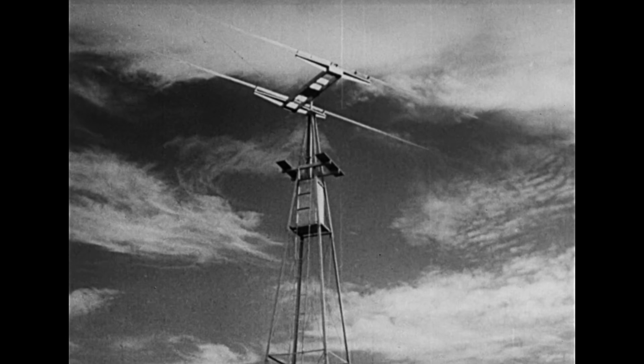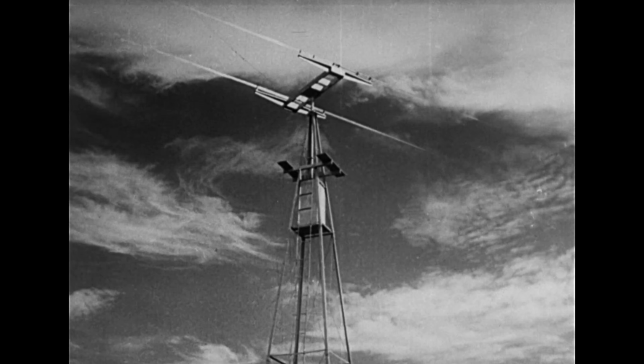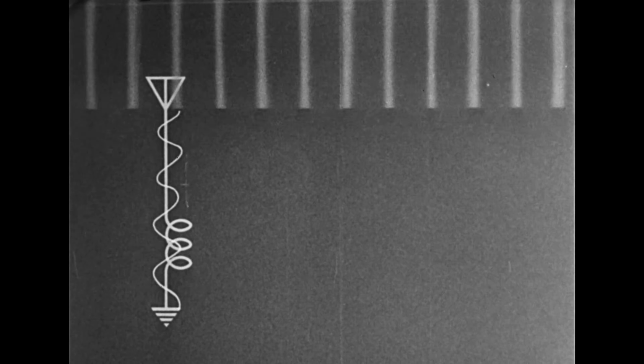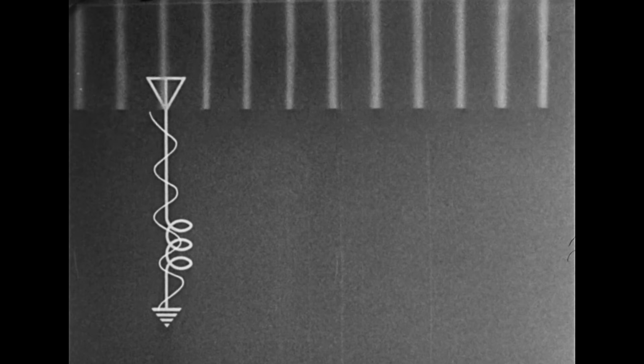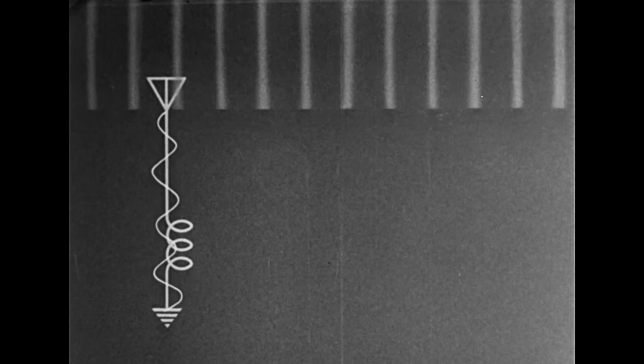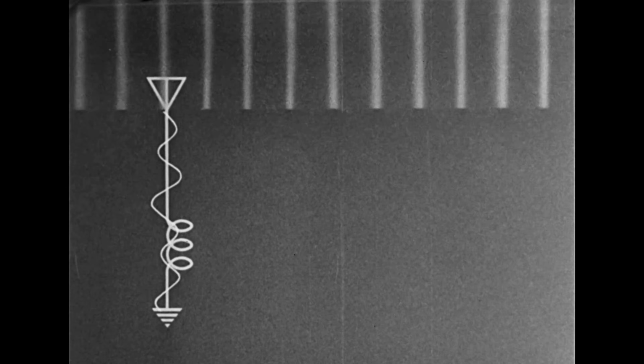The primary element in all reception is the antenna. The antenna intercepts radio waves so that waves of current and voltage flow down the antenna lead-in. These changes in current vary in intensity with the modulation of the carrier wave.